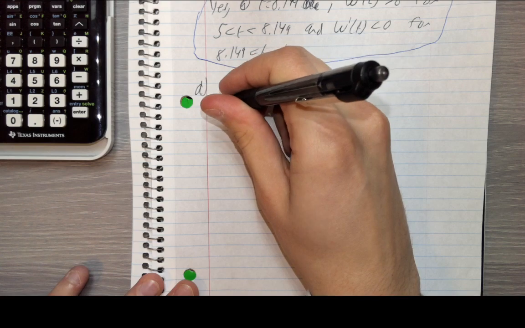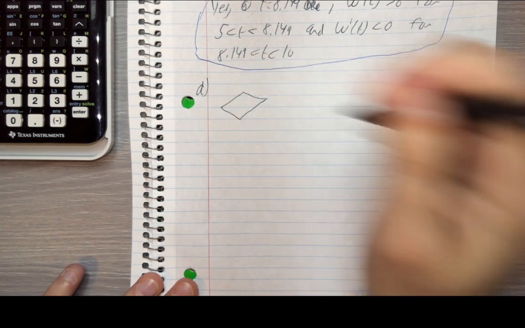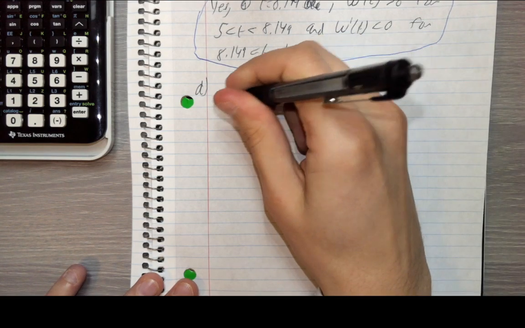So we have a tub. Okay. This is going to be so bad.